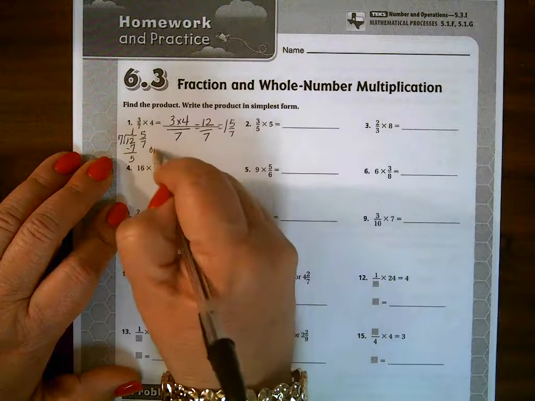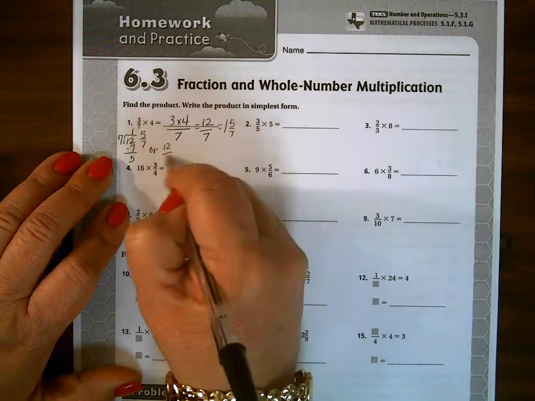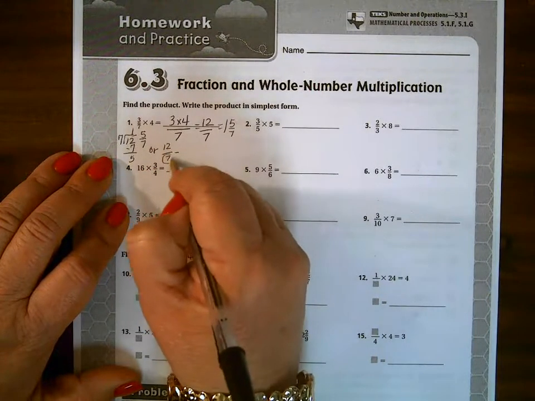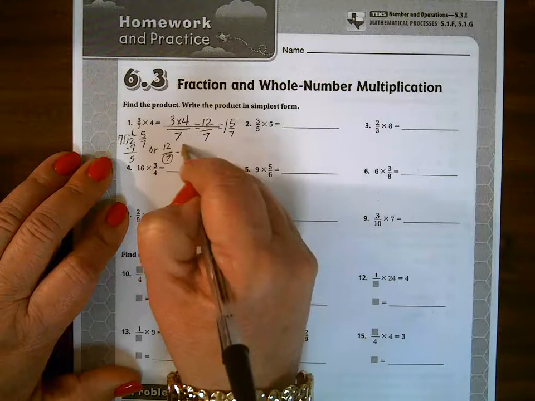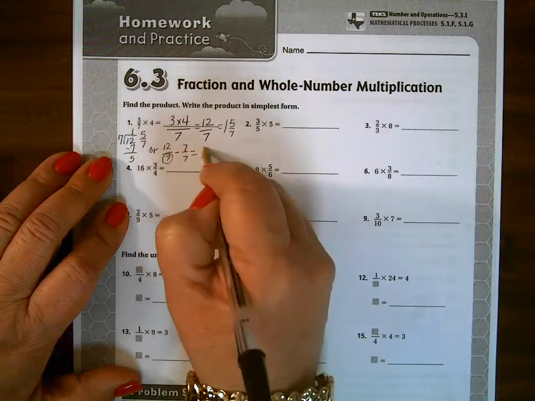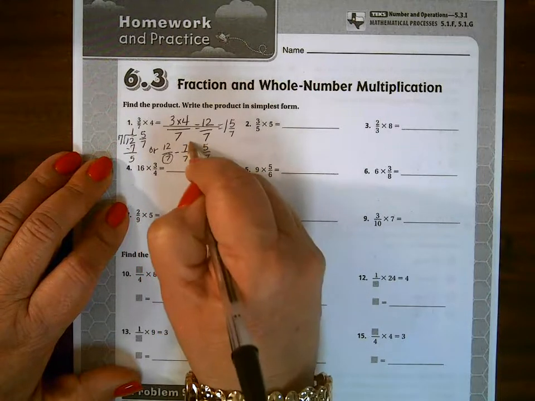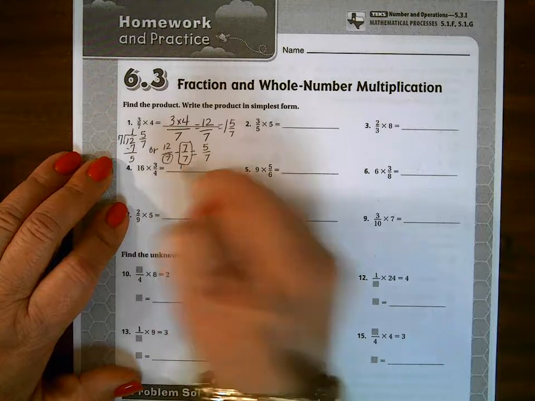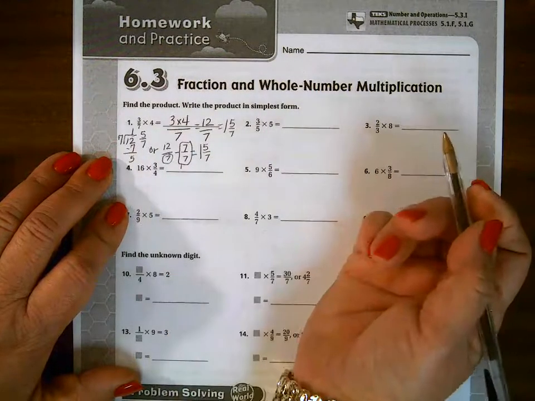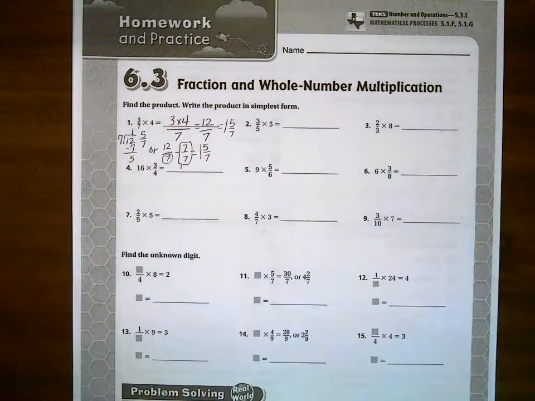Or you have your 12 sevenths, and I can subtract out using my denominator. 7 over 7 is 1 whole, and this is 5 sevenths. So I'm going to box in all my ones, and so it's going to be 1 and 5 sevenths. So that's going to be up to you.